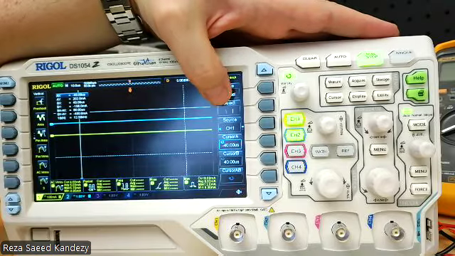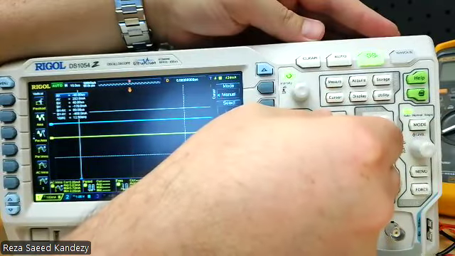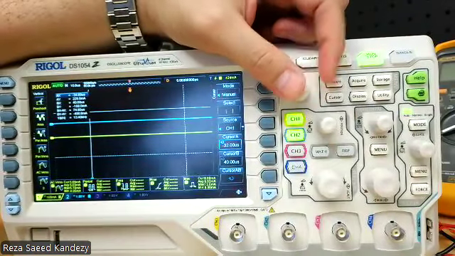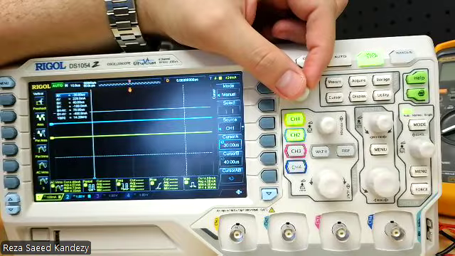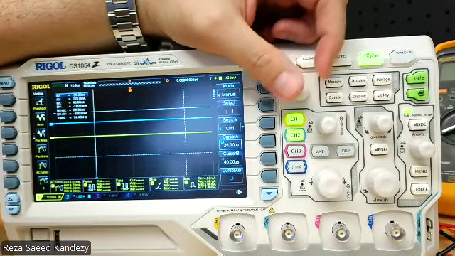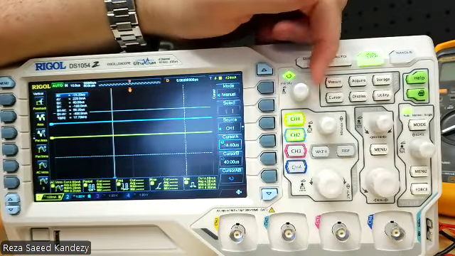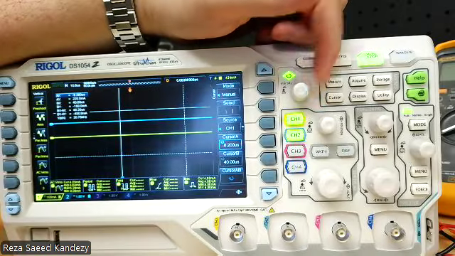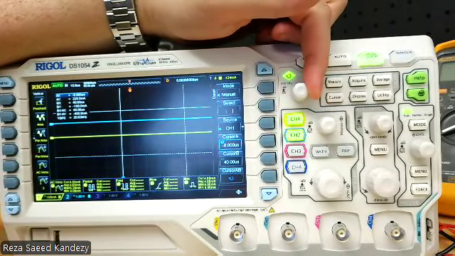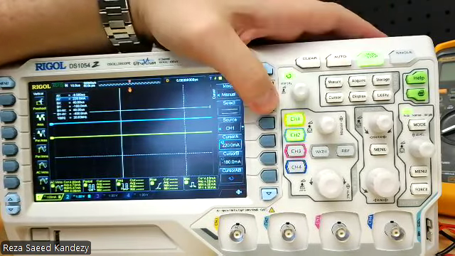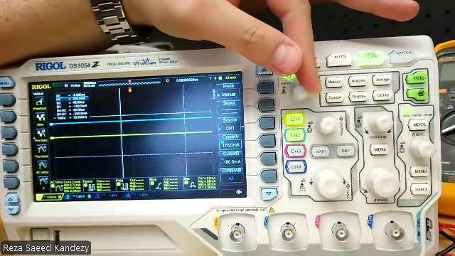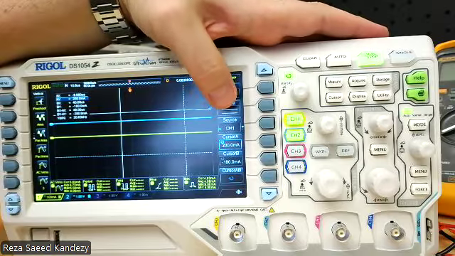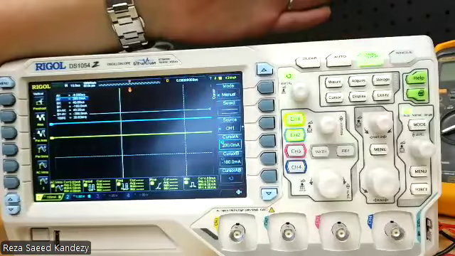Now, for example, right now the cursor is on the vertical one. So if I turn the knobs, I can change the position of the vertical cursor. I can change it to the horizontal one, and now I can change the position of that horizontal one. There is a source, so right now the source is channel 1. You can change it.